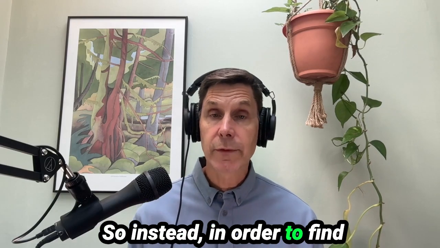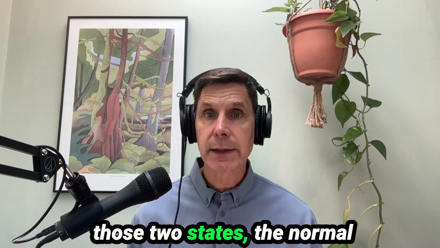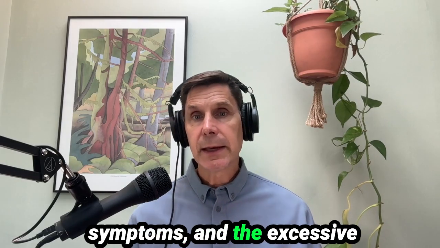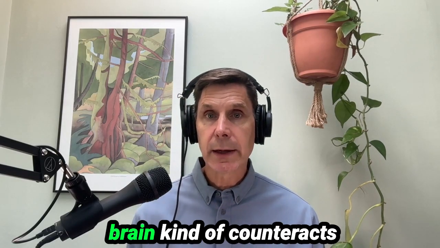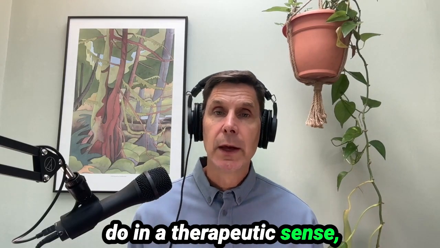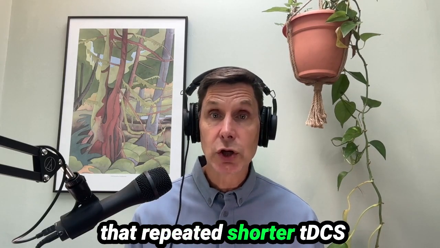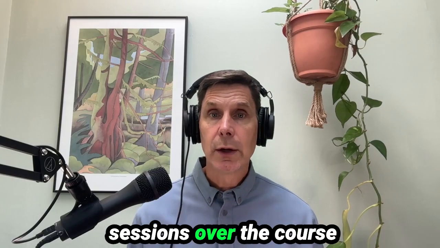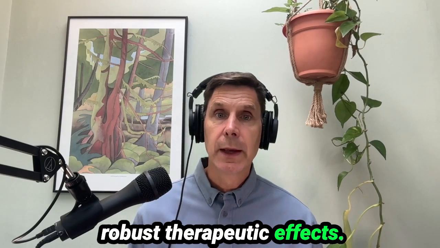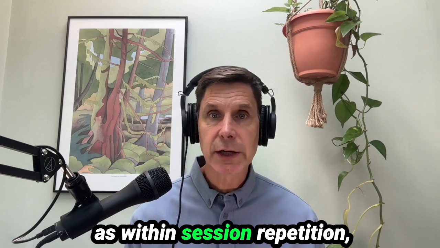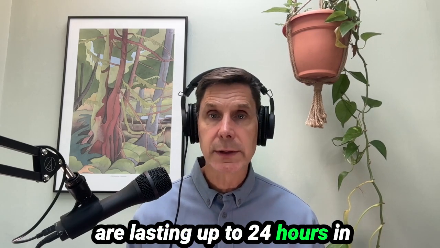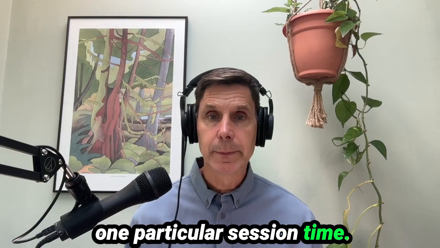So instead, in order to find the sweet spot in between those two states, the normal state where there are target symptoms and the excessive tDCS state where the brain kind of counteracts what the tDCS is trying to do in a therapeutic sense, what is being shown is that repeated shorter tDCS sessions over the course of a day is inducing more robust therapeutic effects. And so this is what's known as within session repetition, and it can produce effects that are lasting up to 24 hours in one particular session time.